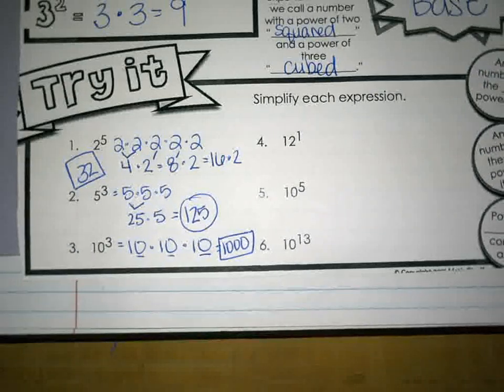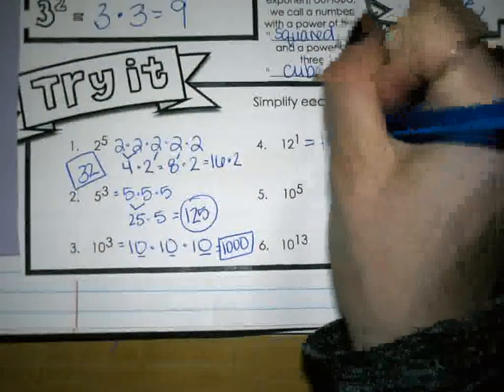Okay, what does 12 to the first mean? What does 12 to the first mean? 12 times 1. Can't be 12 times 0, because what's 12 times 0? 0. Now, it's not really 12 times 1, because those aren't the same numbers, is it? So it's just what? 12. It is just 12.